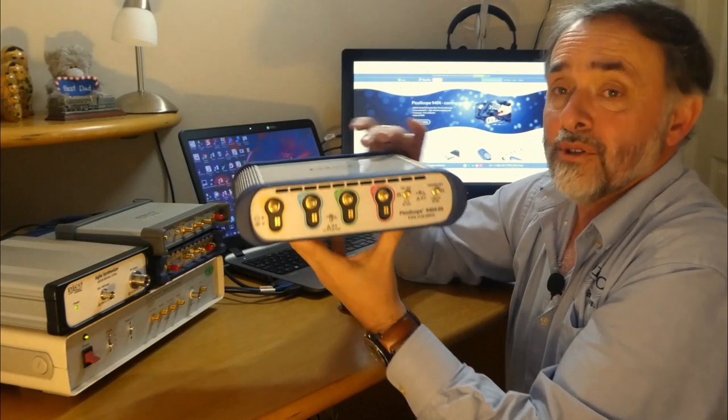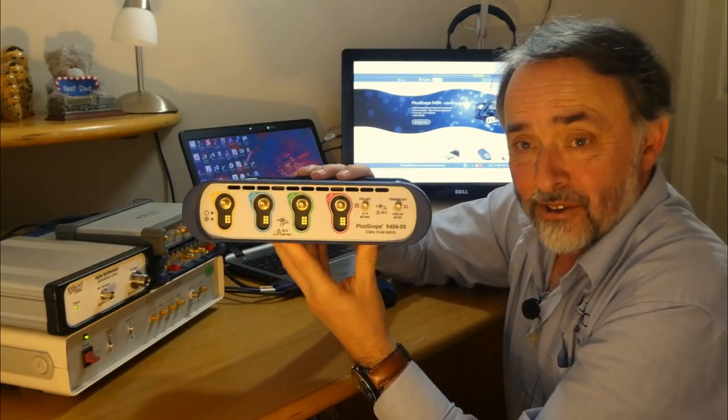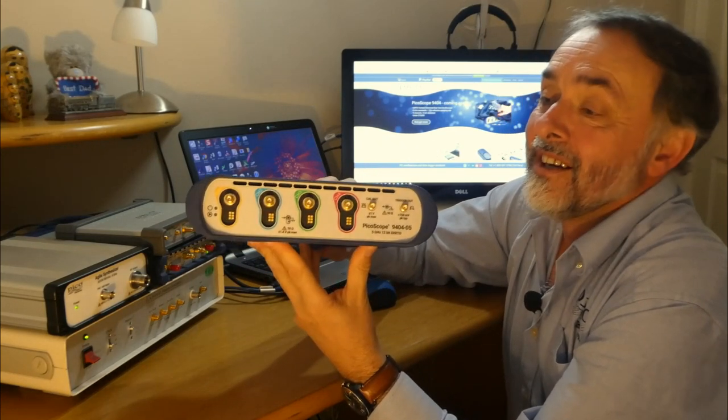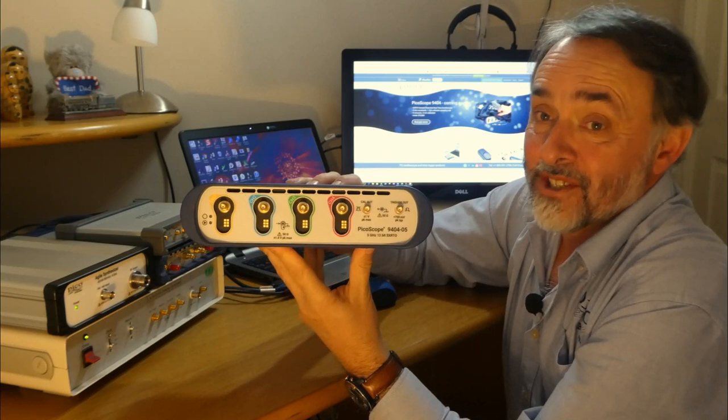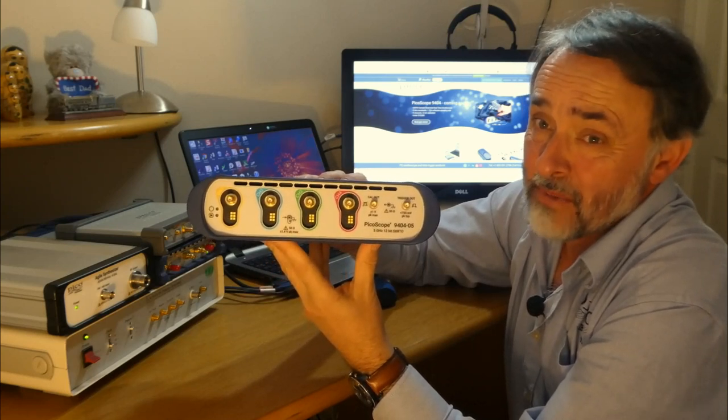So that was the PicoScope 9404 SX-RTO, our sampler extended real-time oscilloscope. It does what it says on the can, and the can isn't that expensive.